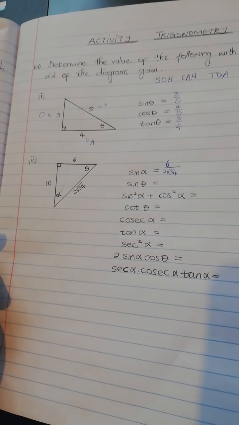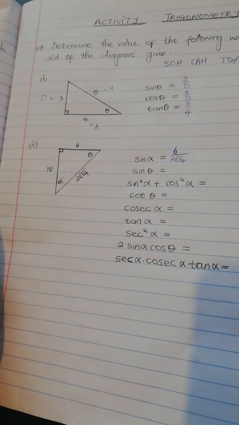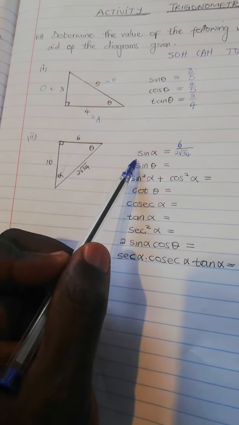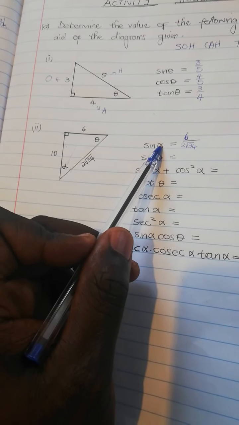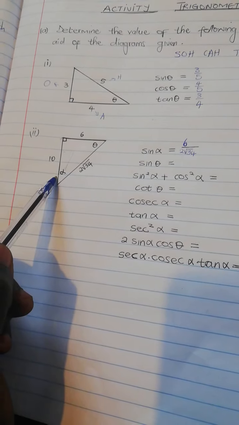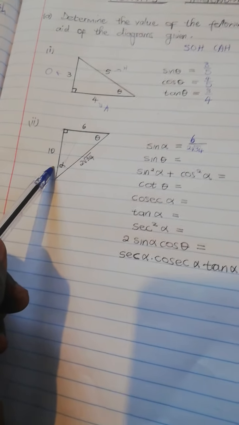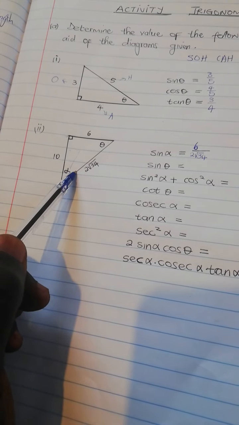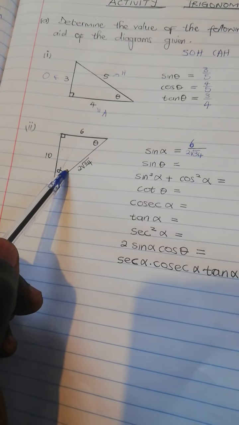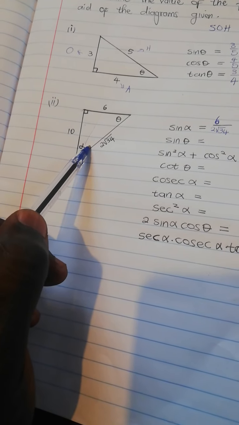Okay, now let's proceed with Roman figure 2. So my angle of interest with the first one, sine alpha. The angle of interest here is alpha. So I have to go and stand at alpha and determine what the opposite is and what the hypotenuse is, because sine is opposite over hypotenuse.